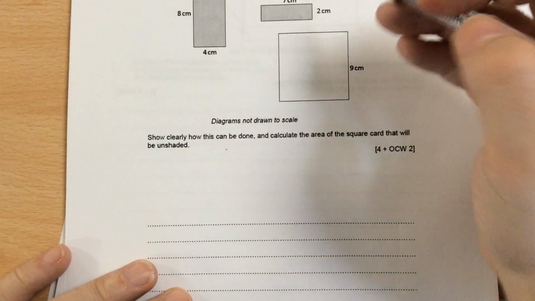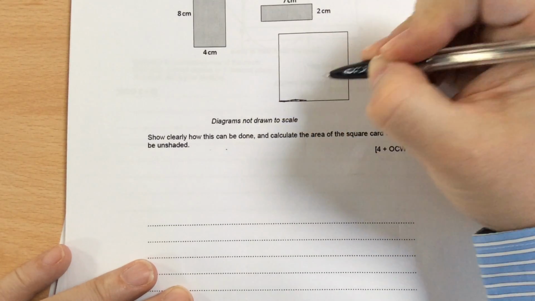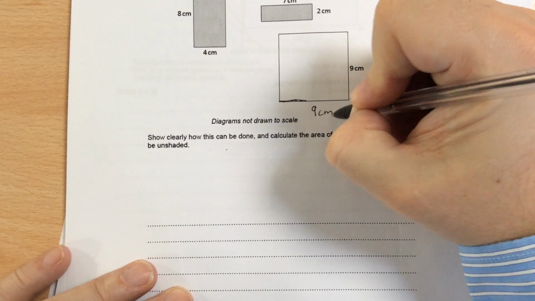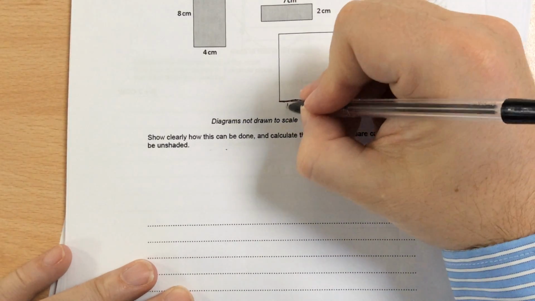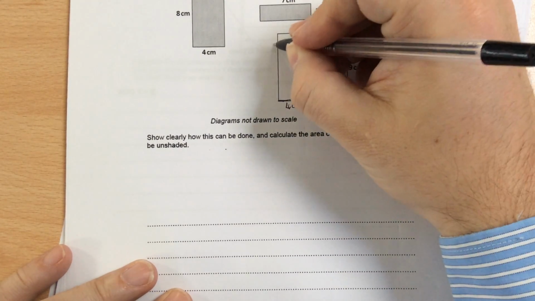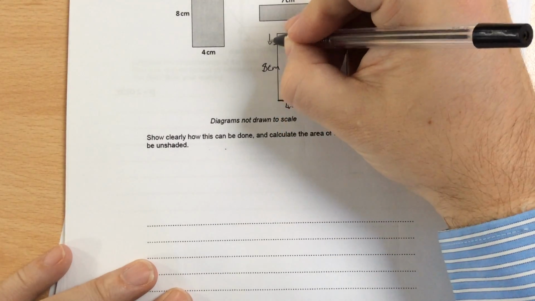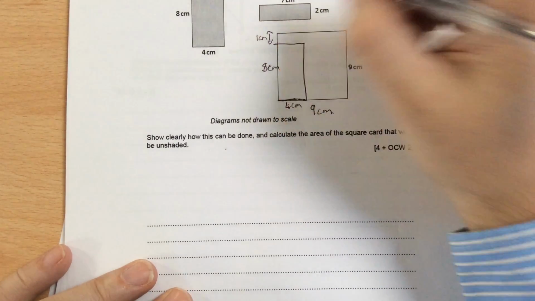If you, for instance, add one that is 4 centimeters, if I start here, because this square is 9 centimeters by 9 centimeters, I can draw one which is 4 centimeters across and 8 centimeters up. So what that would result in is a 1 centimeter gap at the top.